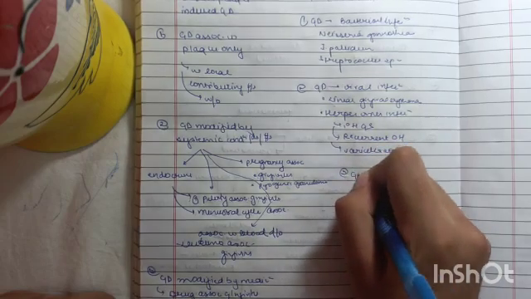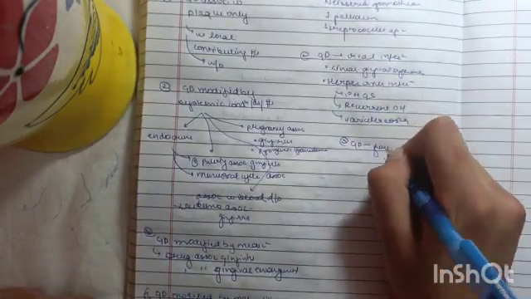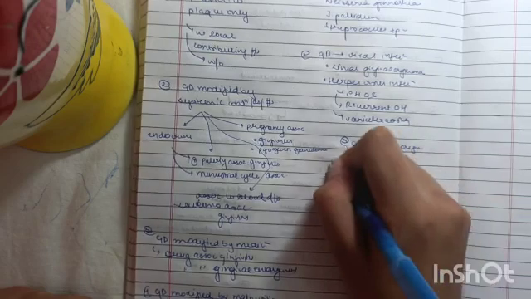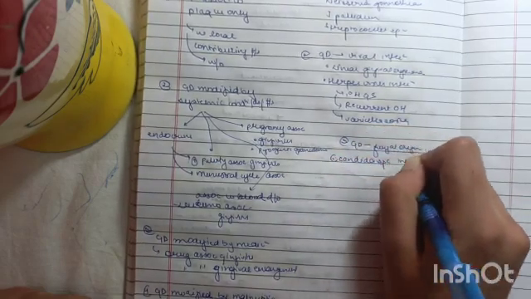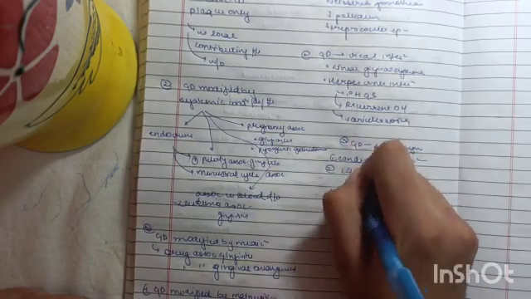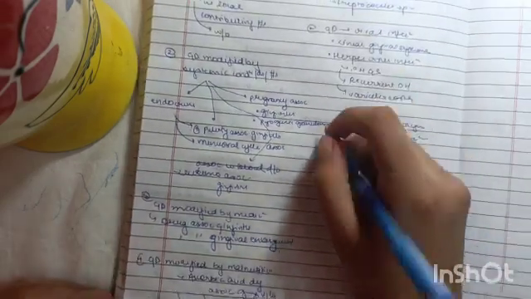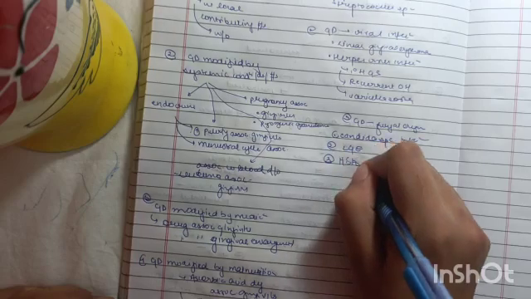Then gingival diseases associated with fungal origin, Candida species infection. Here you can talk about linear gingival erythema as well, and histoplasmosis.